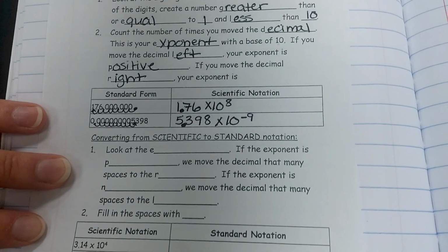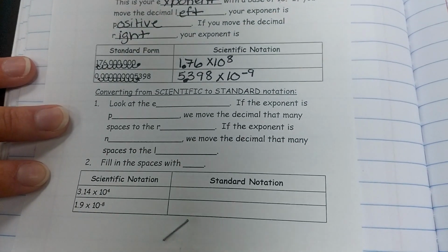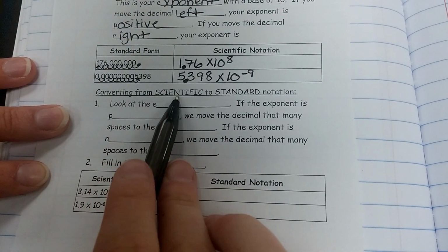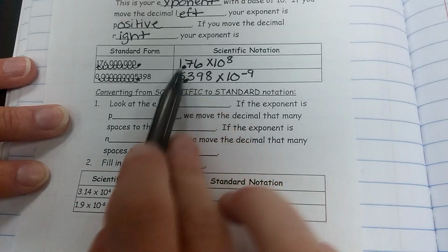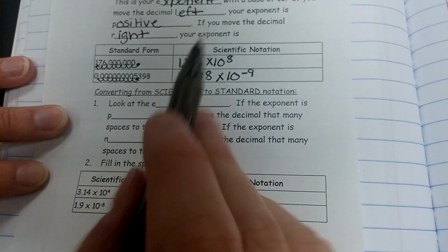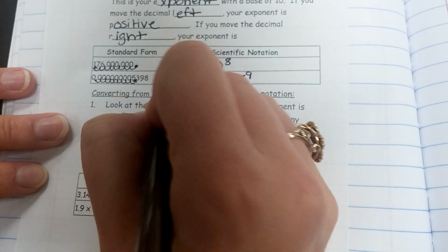Okay. Now we're going to convert in the other direction, so we're going to convert from scientific back to standard. So we're going to start in this form, and we're going to go back to this form. First thing we have to do is look at the exponent.